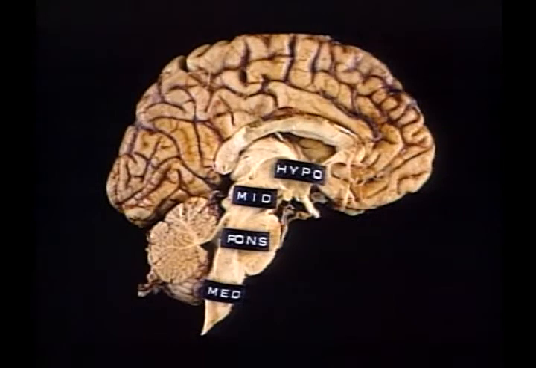You see the brain region here underneath the corpus callosum, referred to as hypo, standing for hypothalamus. But beneath that is a part of the brain called the midbrain, as depicted by mid. Pons is the second level of the brainstem, and medulla, or MED, is the third level of the brainstem. Midbrain, pons, and medulla are the three major regions of the brainstem.